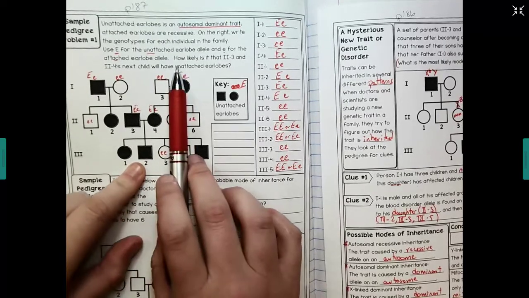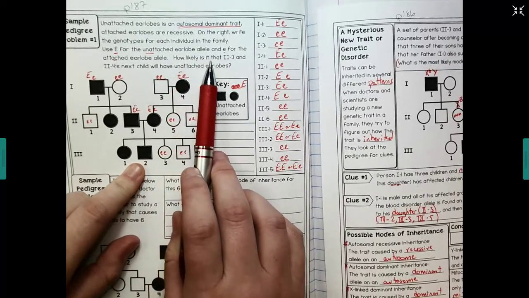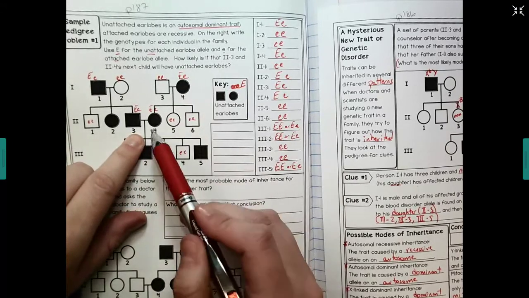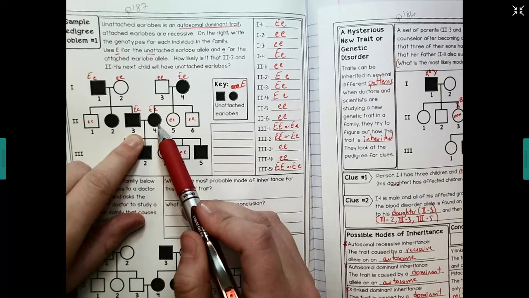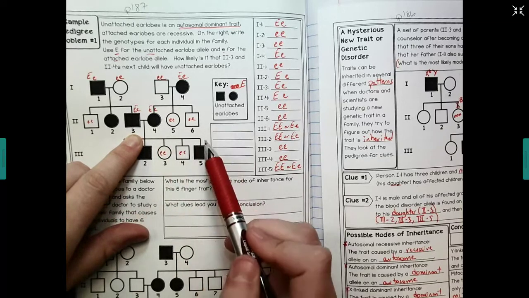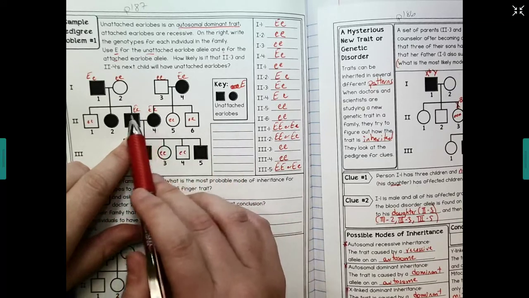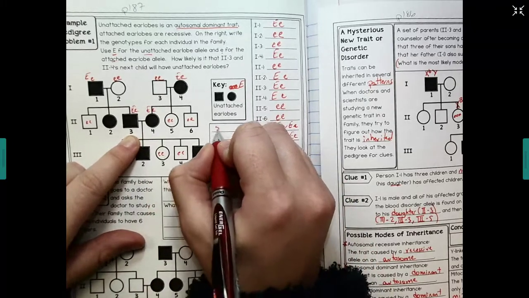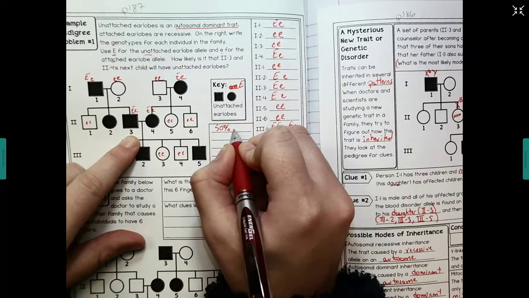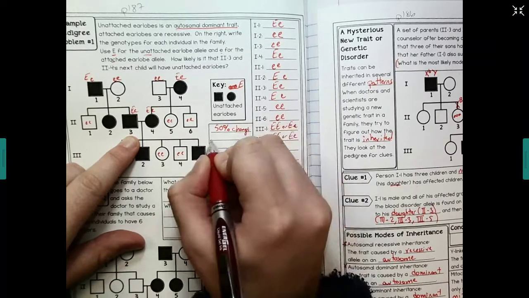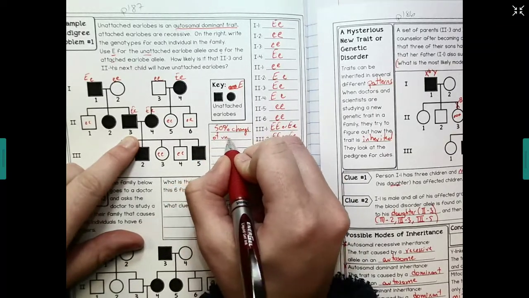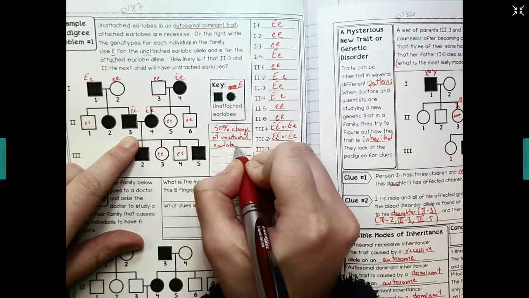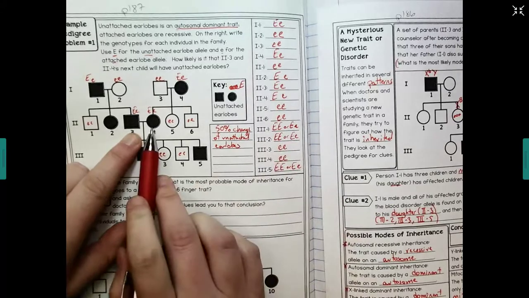So then the actual question, how likely is it that generation 2, person 3, and generation 2, person 4's next child will have unattached earlobes? Well, we know that they're both heterozygous, so if I were to draw a Punnett square out, I would say it's probably 50% chance of unattached earlobes, right?